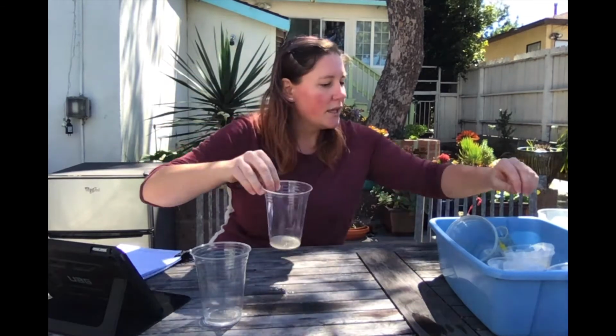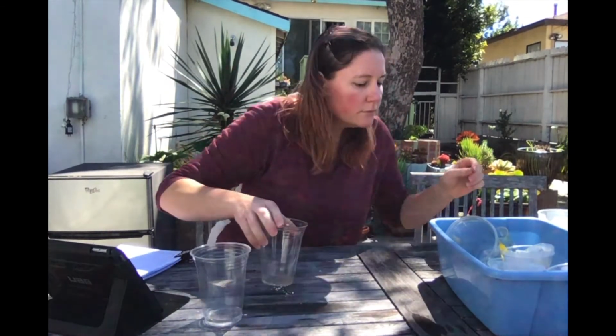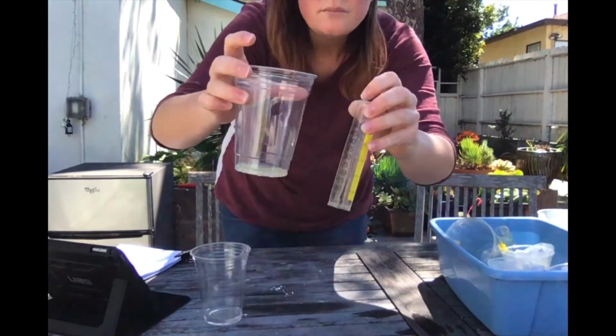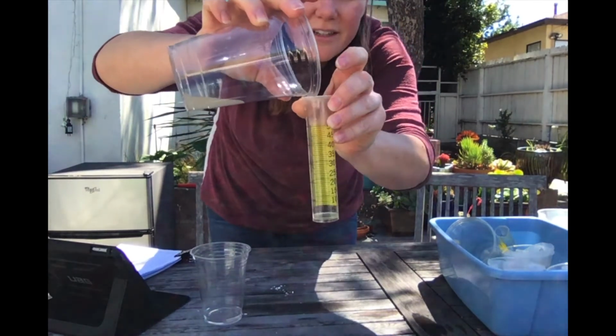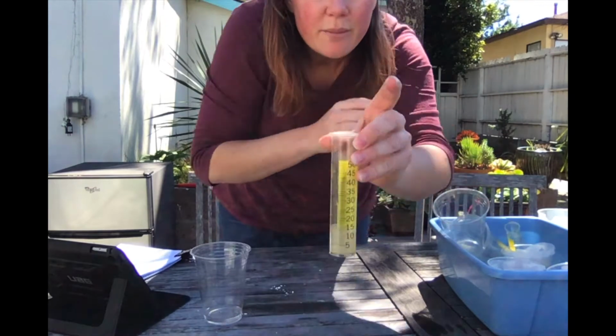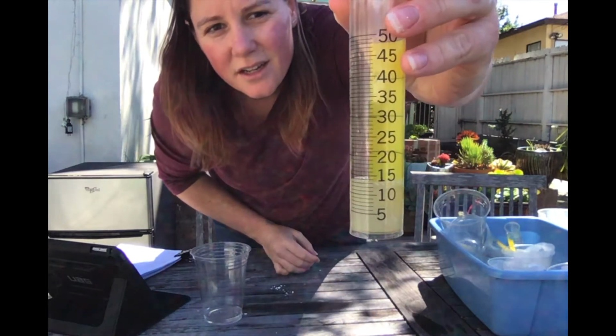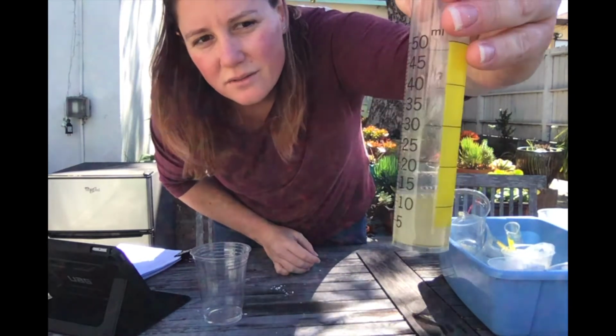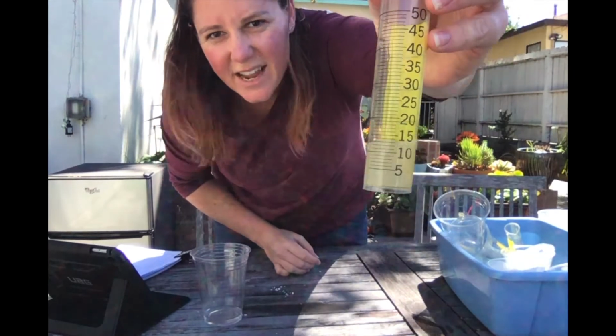Here's my sand. I can measure that one. Pour it back into my graduated cylinder. A bit more from there. Oh, we're closer to about 13, I'd say. Let's record that.